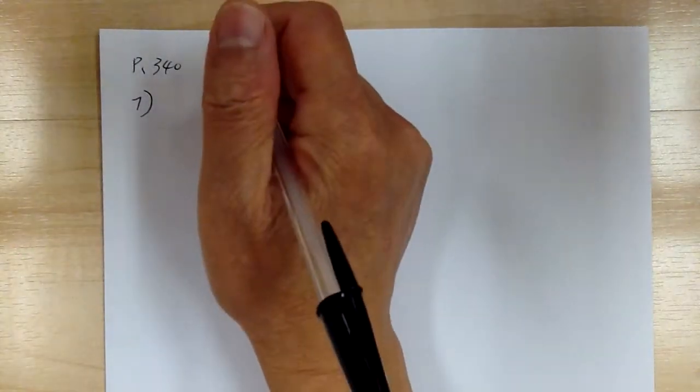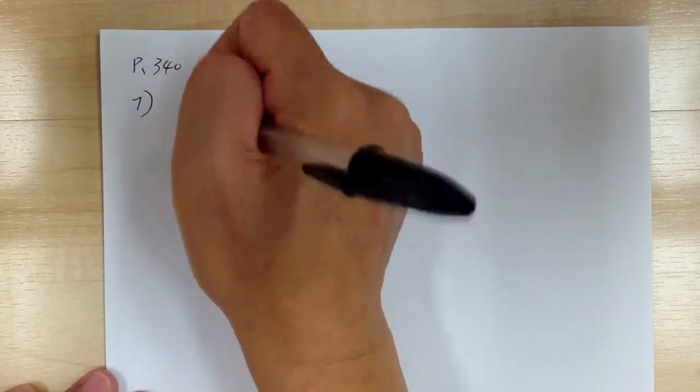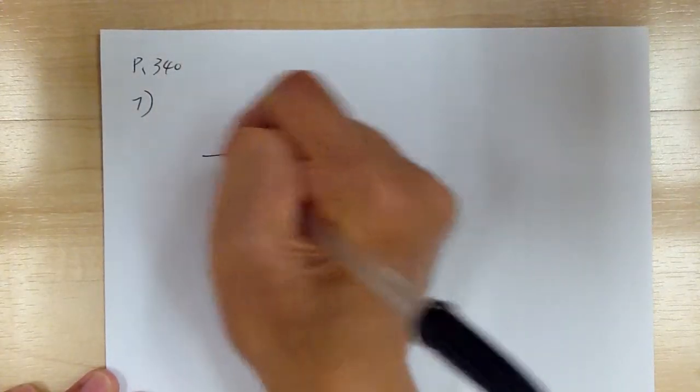Let's go to number 7. Okay, number 7, you're looking for the area of the parallelogram. So you have vectors A and B as adjacent sides. So basically this is what you have.